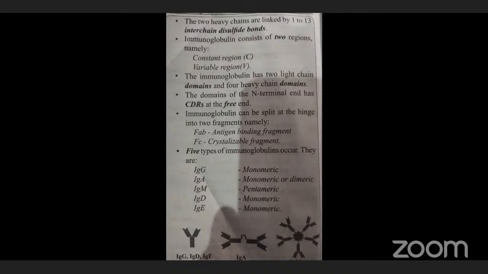Clear. The structure: Rodney Porter, in the year 1962, proposed the basic structure of immunoglobulin. Rodney Porter.